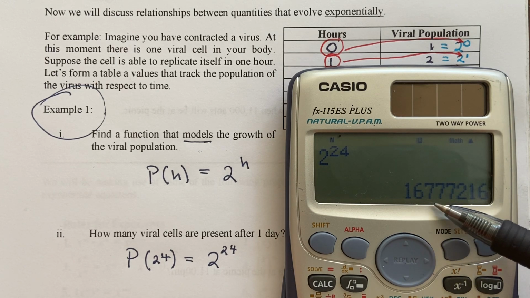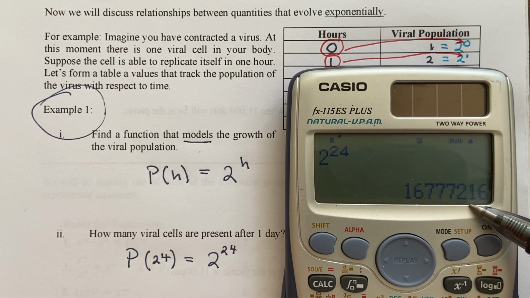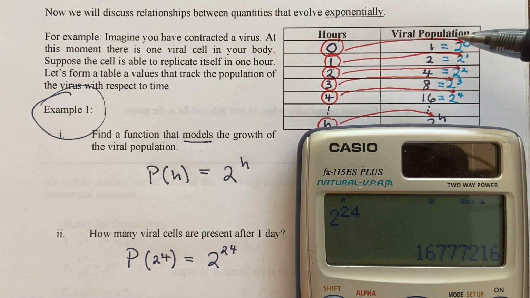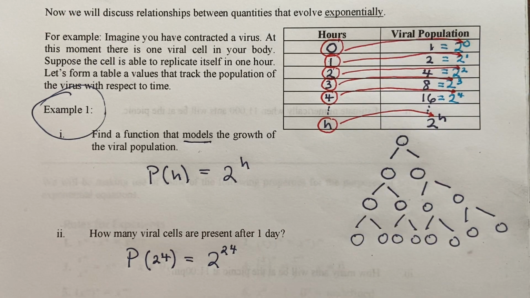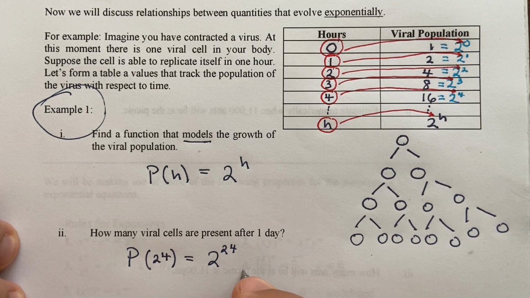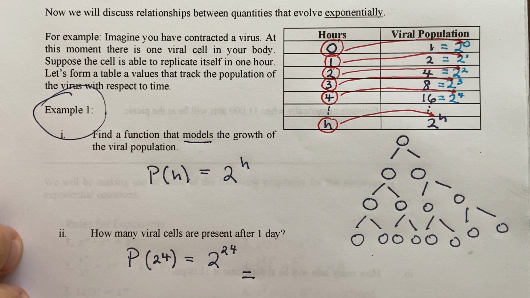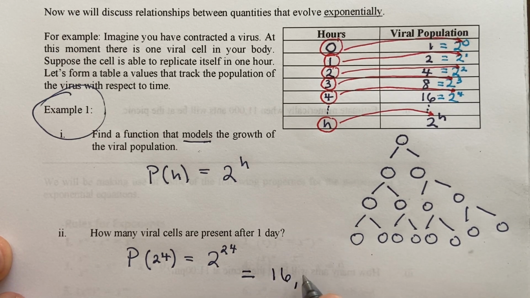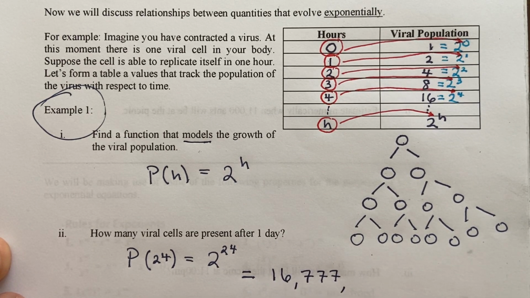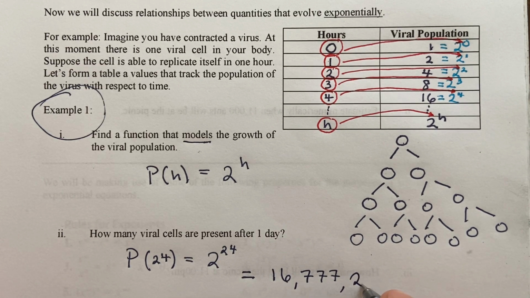We have 16,777,216 just in this 1 day. We started with 1, and 24 hours later, there's almost 17 million. So I'll say this would equal 16,777,216.